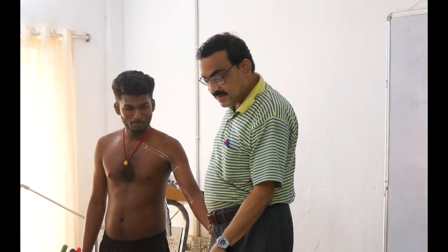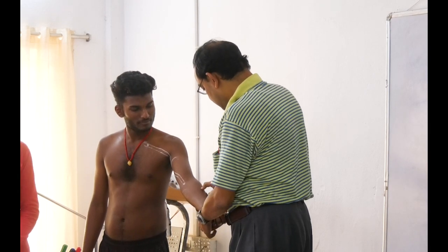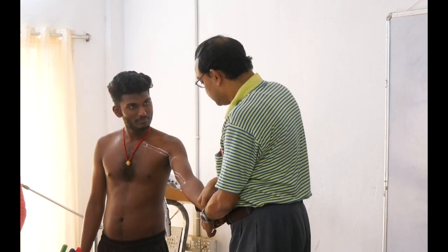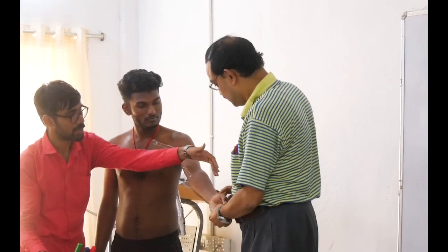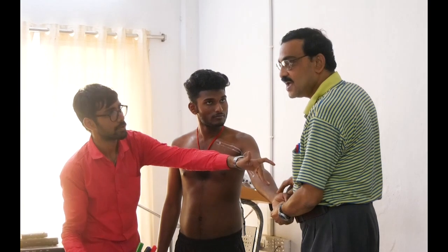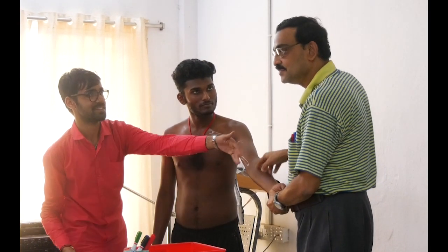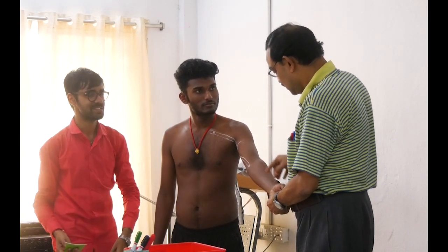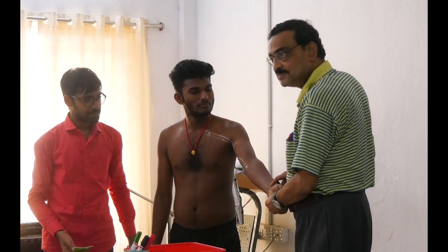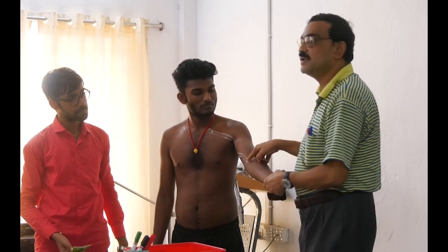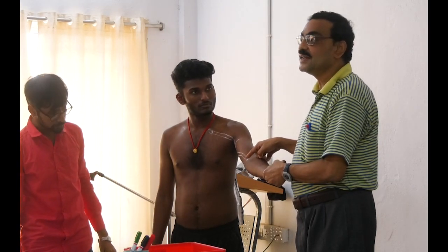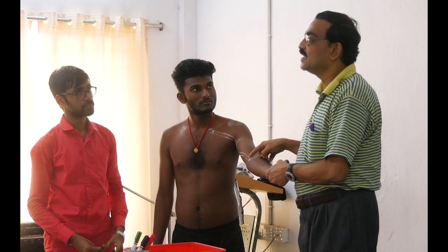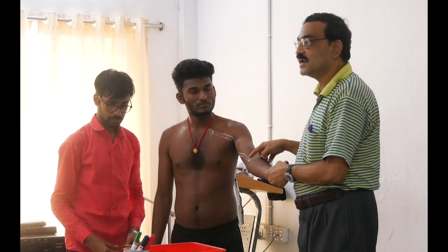Next is the radial artery in the forearm. Radius is on this side or on this side. So the radial artery should be here. The first point is already given. The bifurcation of the brachial artery is the beginning of the radial artery and of the ulnar artery.